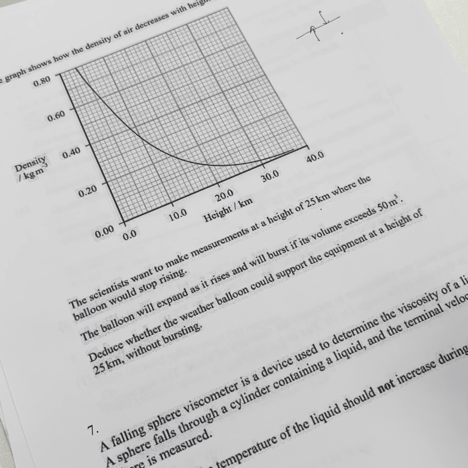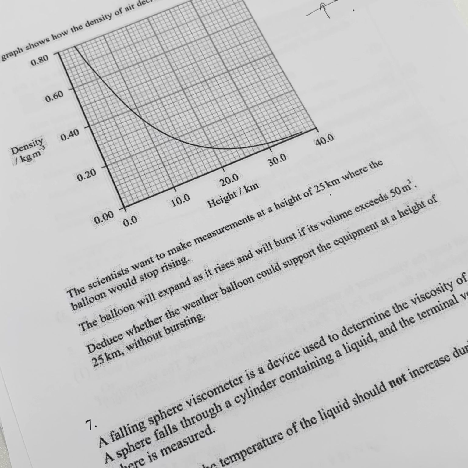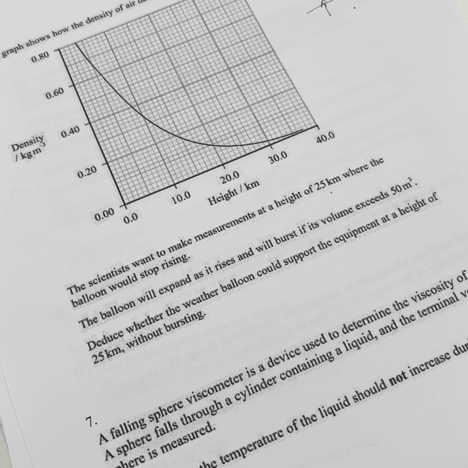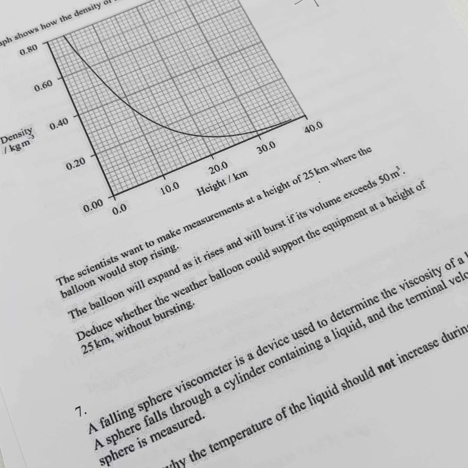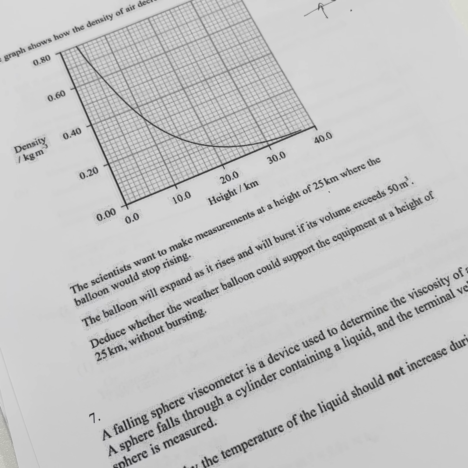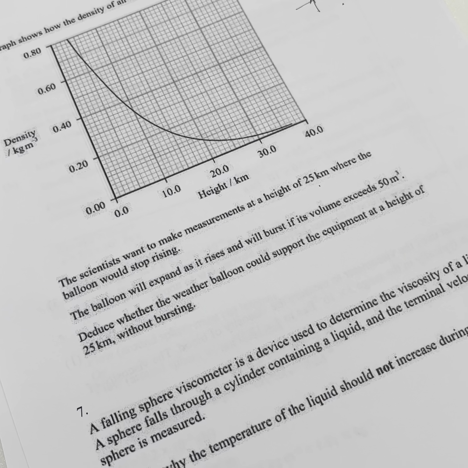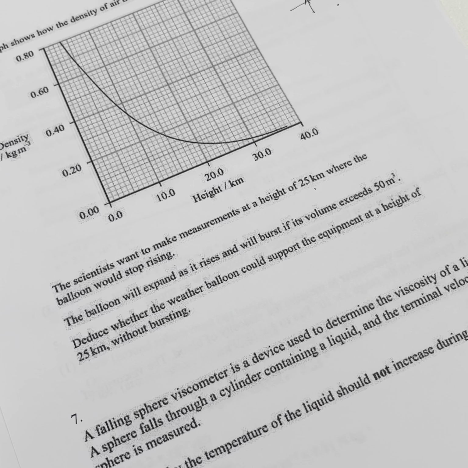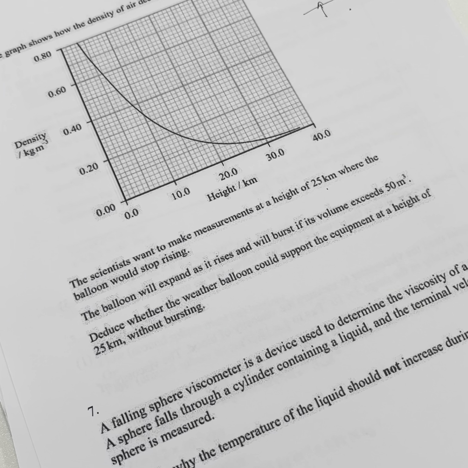So deduce whether the weather balloon could support the equipment at a height of 25 kilometer without bursting. So what we have to do is find out the value of the volume, and if the volume at 25 kilometer is greater than 50 meter cube, then the balloon will burst.